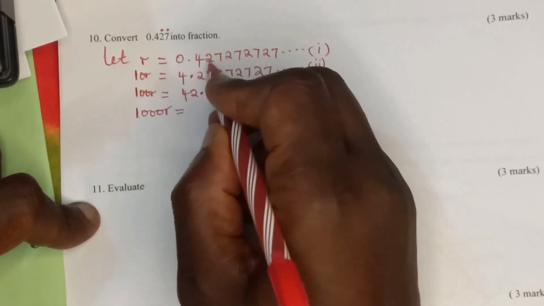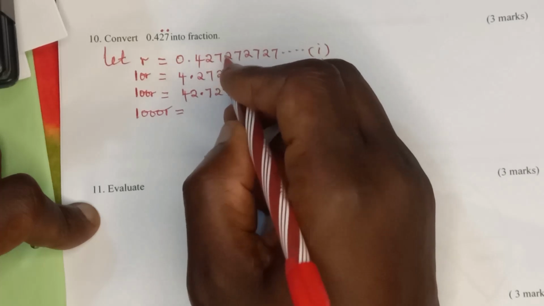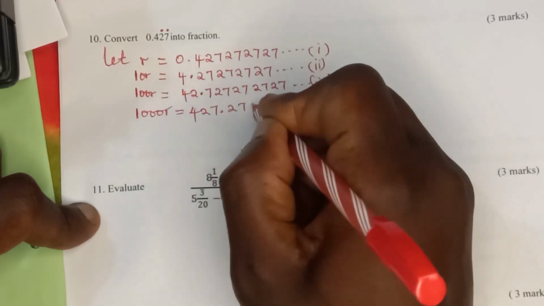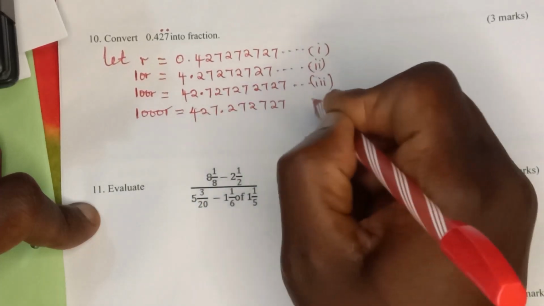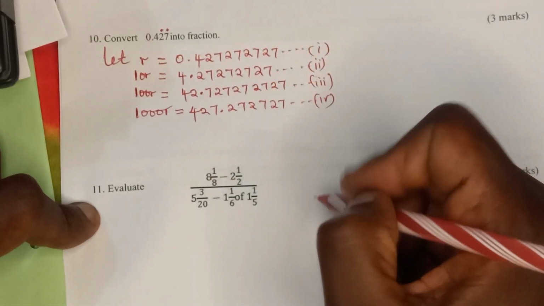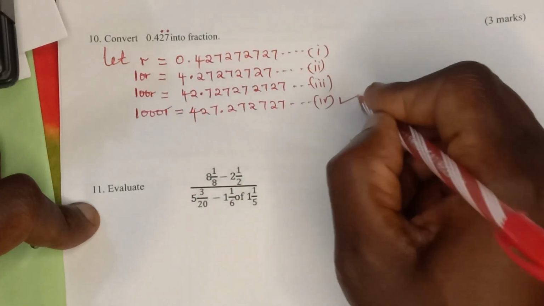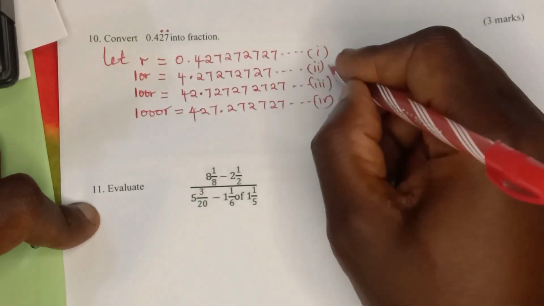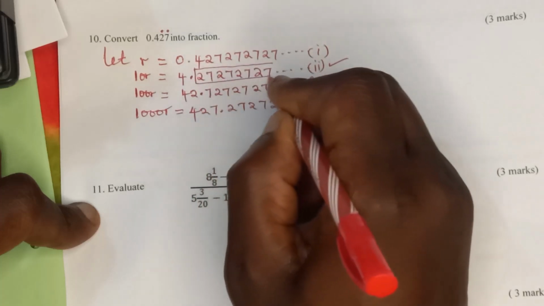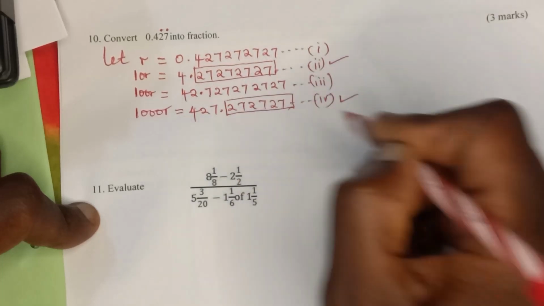So multiply r by 1000, and this will be 427.27, 27, 27, and so on. That will be equation 4. When you look at this keenly now, you notice something. Look at the decimal part of this one and this one. The decimal part is 0.27, 0.27, and this one is 0.27, 0.27.